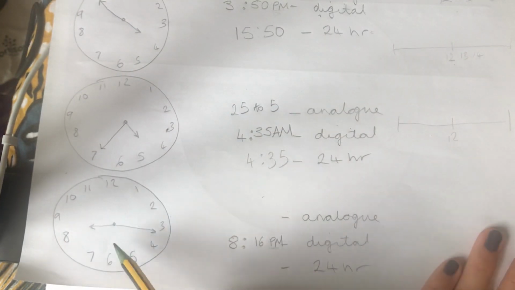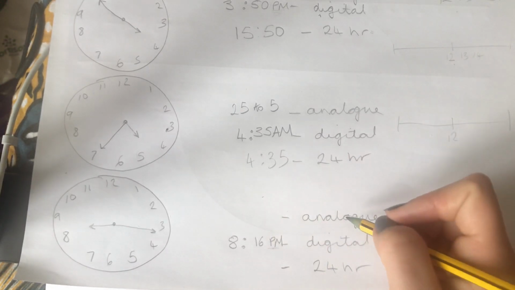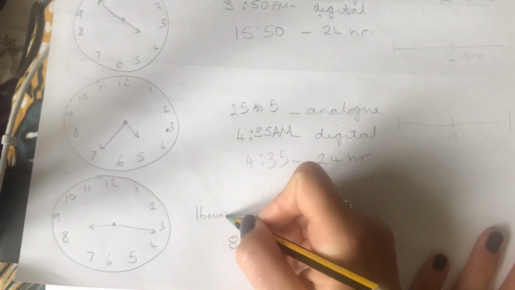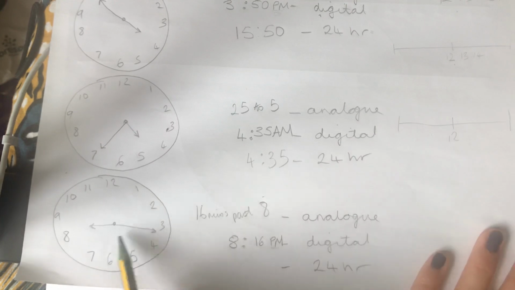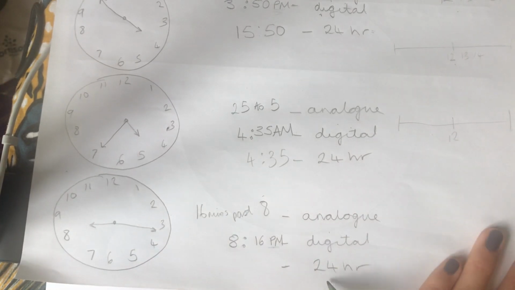So 8:16 p.m. That's what we say, isn't it? We would say 16 minutes past 8. So that's our analog time, 16 minutes past 8. Digital, 8:16. Now then, think about your 24-hour clock. Okay, it doesn't have AM or PM.